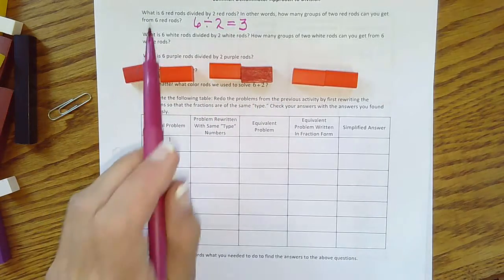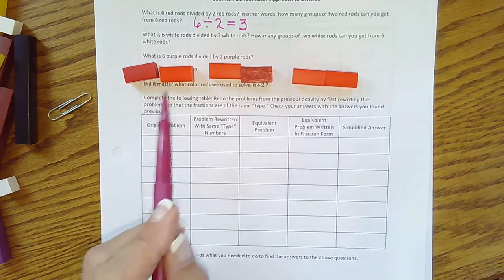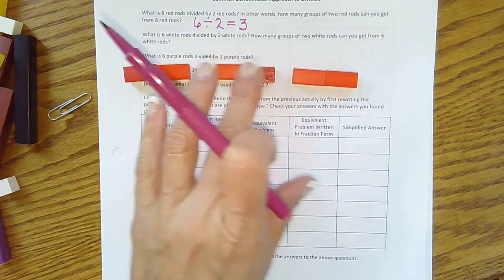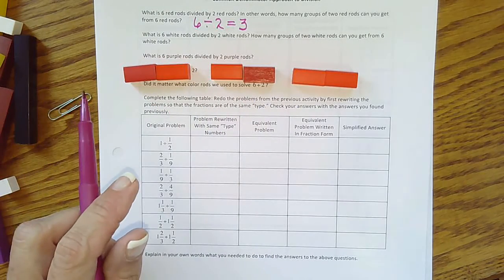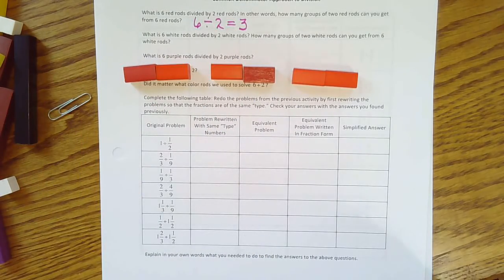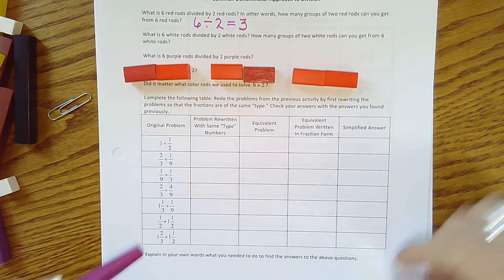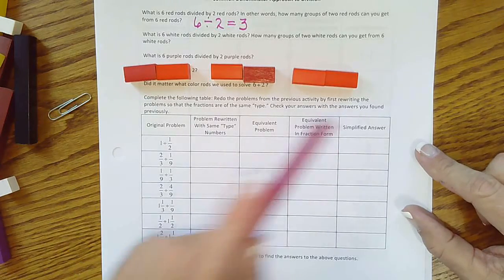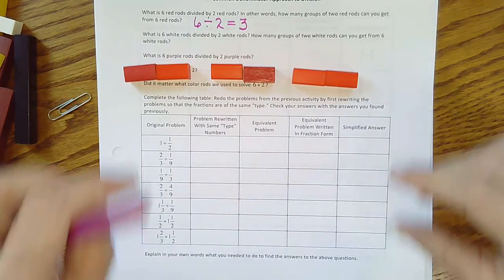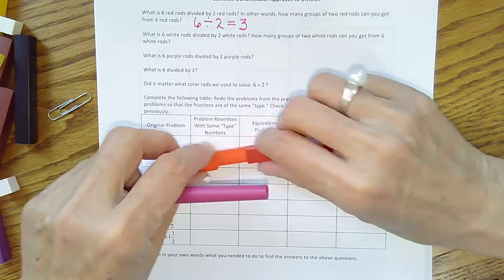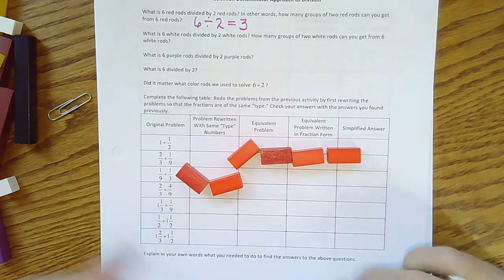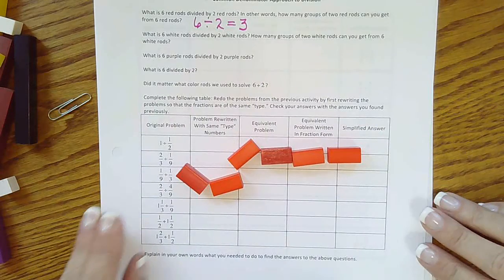So what is 6 rods divided by 2 rods? That just says how many groups of 2 are in 6? The answer is 3. What is 6 white rods divided by 2 white rods? Same thing, right? You're going to have 6 white rods, and you're going to divide them into 2, so it's going to be exactly the same. Same, same, same. They're all going to be 6 divided by 2.